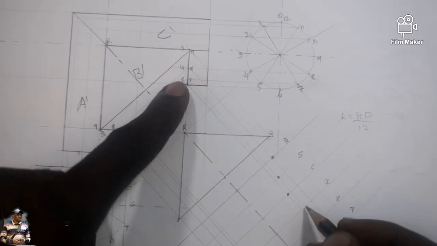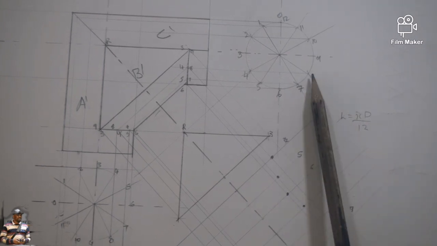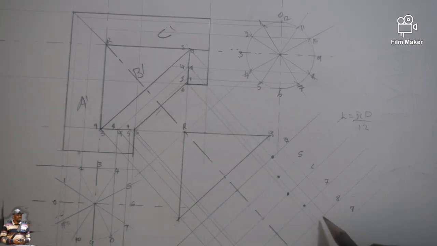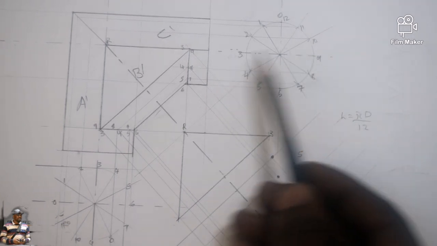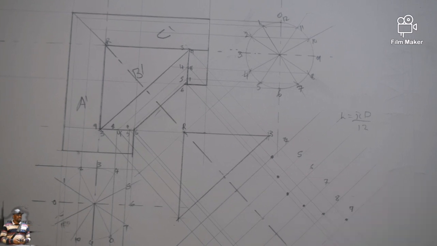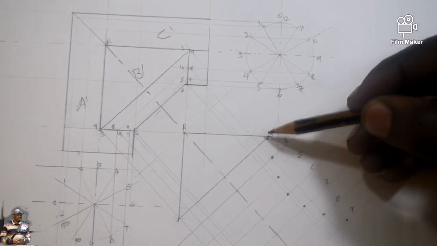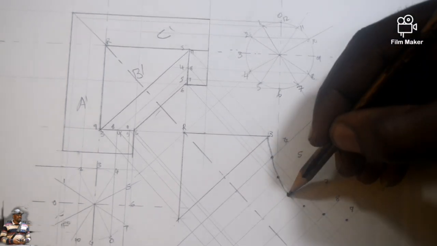So which means I've got a point here. Then 8 in line with 4. There it goes. Once it touches, there it goes, isn't it? Then 9 in line with 3, as you can see right from your auxiliary. Once it touches there, it's this one. So now you can take your flexi curve or your special set square for boiler makers and draw this one. If you don't have one, you can use freehand like me.